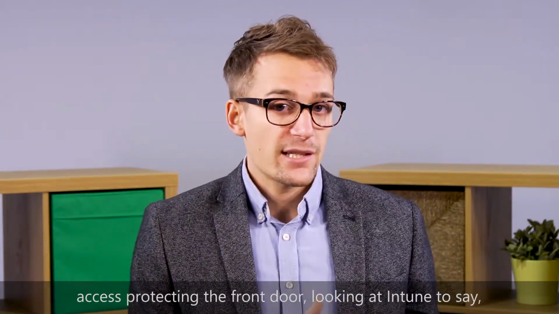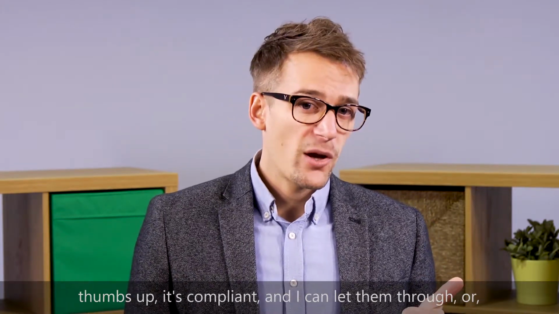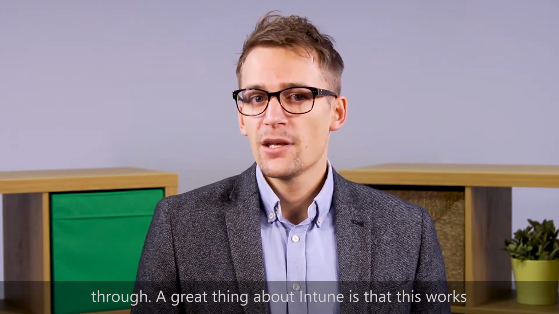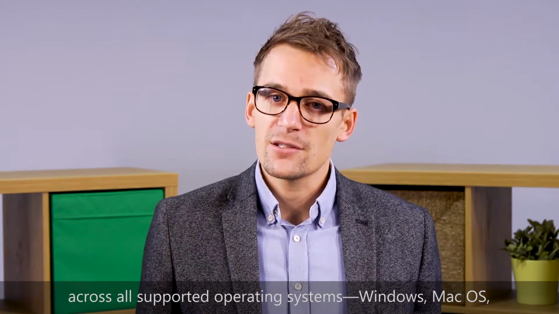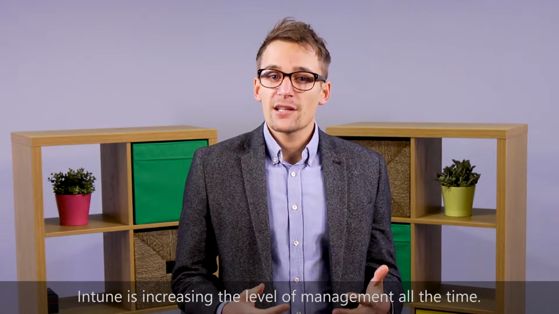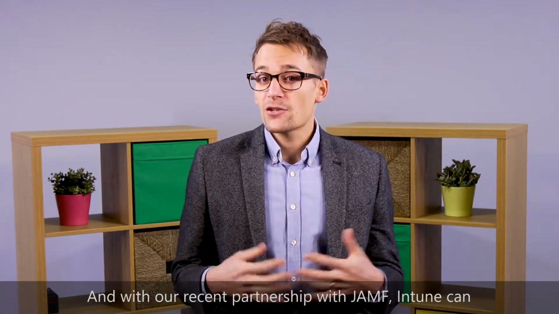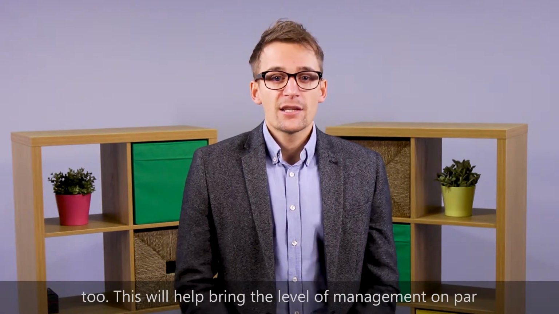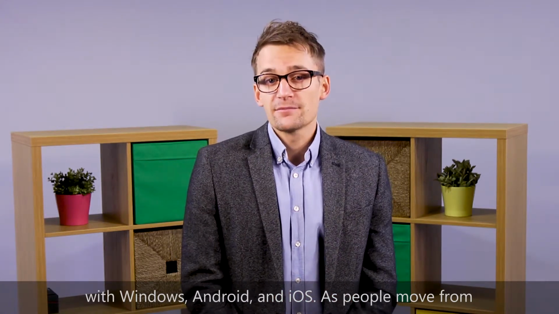So that's conditional access, protecting the front door, looking at Intune to say, thumbs up, it's compliant and I can let them through, or thumbs down, they're not compliant, I won't let them through. A great thing about Intune is that this works across all supported operating systems, Windows, macOS, iOS, Android. Intune is increasing the level of management all the time, and with our recent partnership with Jamf, Intune can now provide a really deep level of management for macOS too. This will help bring the level of management on par with Windows, Android and iOS.